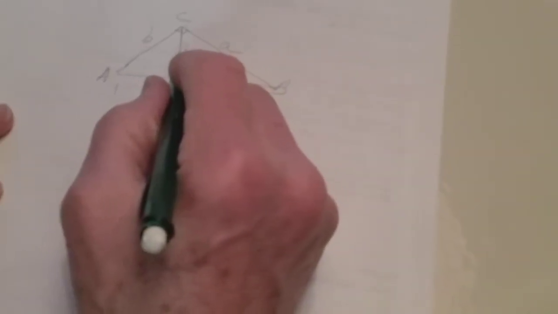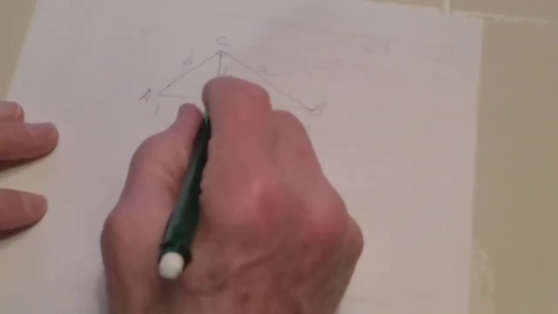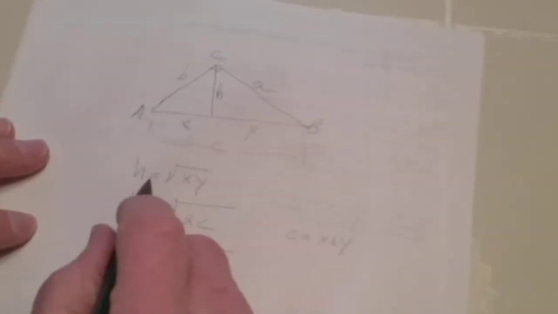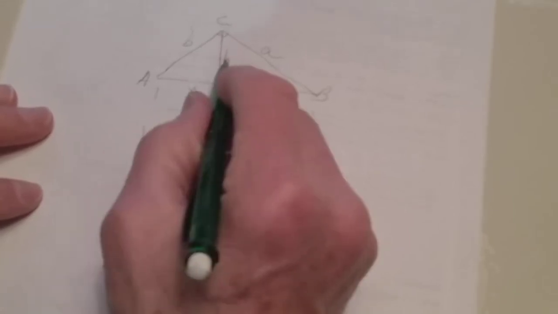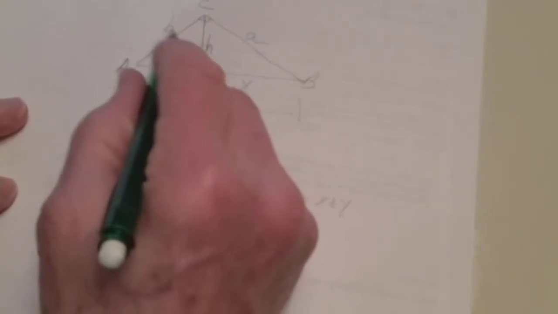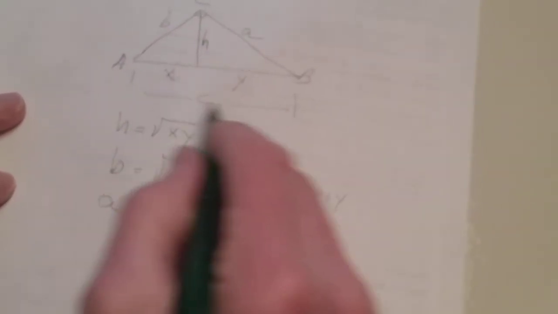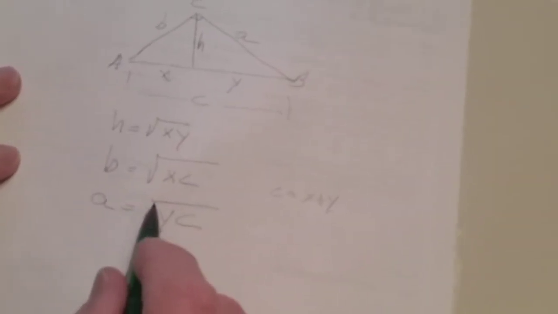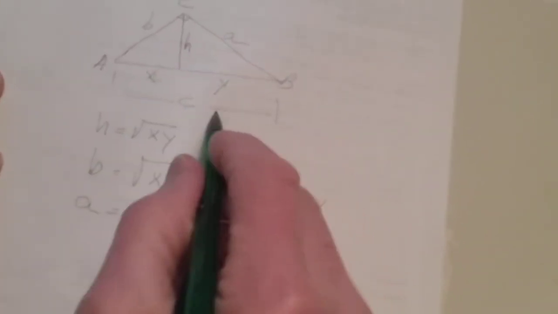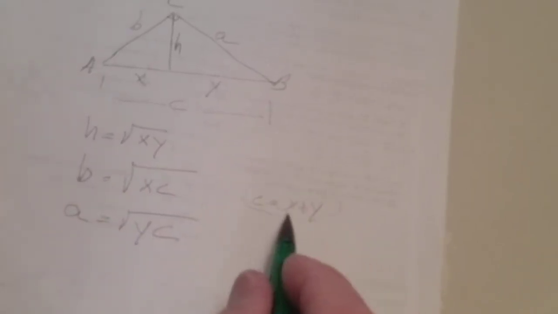So to find the geometric mean h, all we have to do is take the square root of x times y. So it's the two segments that are adjacent to it, right? And then for b, we find that by the square root of x, its adjacent side, times the entire length. Likewise, over here at a, we do the same thing with the square root of y, which is its adjacent side, times the entire length on the bottom right there, which is c. Remember over here, that's what c equals, all right?